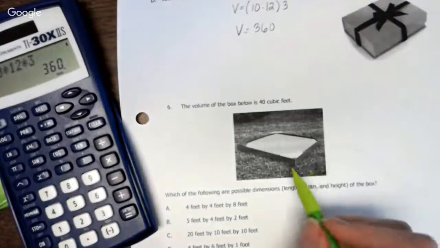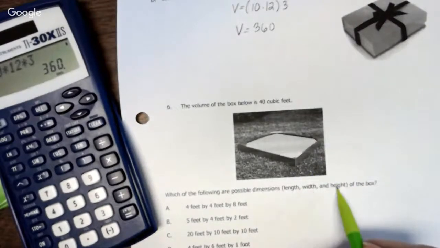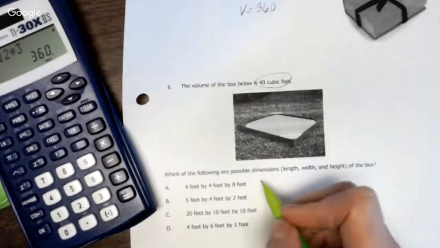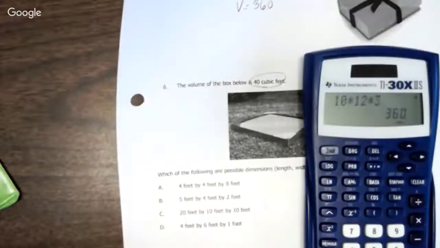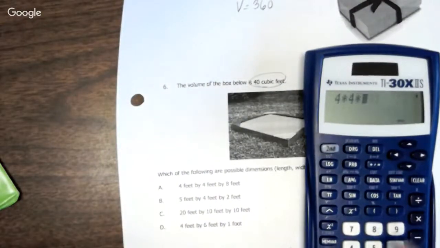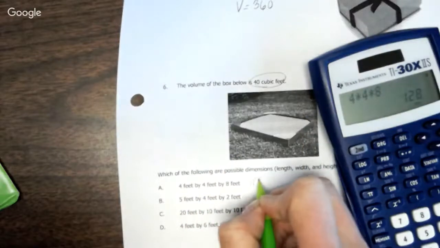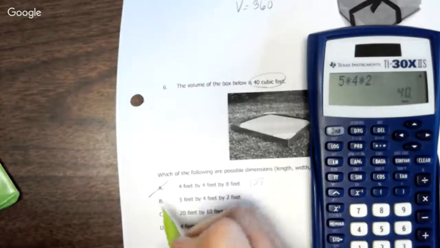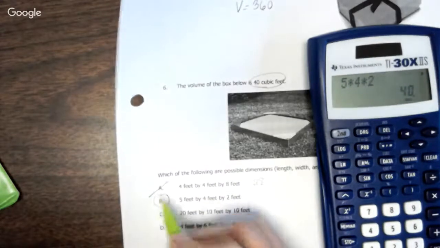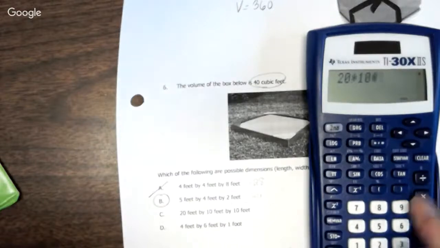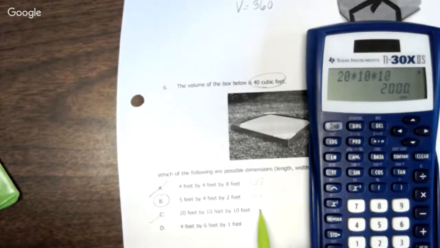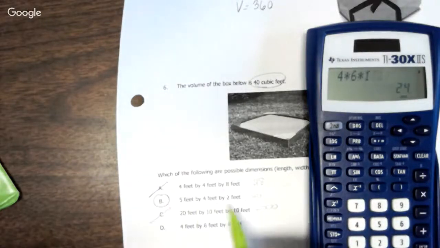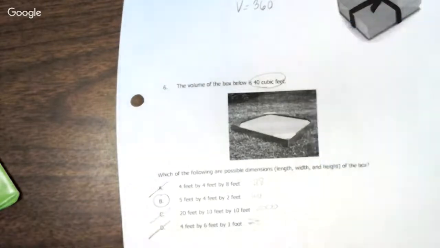All right, we have the volume of the sand pit, which has a length, a width, and a height. We know the volume. They're asking what the dimensions are. So for each one of these, you're going to do length times width times height, or multiply all three numbers together, to see which one will give us 40. So if I do 4 times 8, that's 128. So that's not it. 5 times 4 times 2 is 40. So that should be it. Let's just make sure. 20 times 10 times 10 is 2,000. And 4 times 6 times 1 gives us 24. So our answer is B.